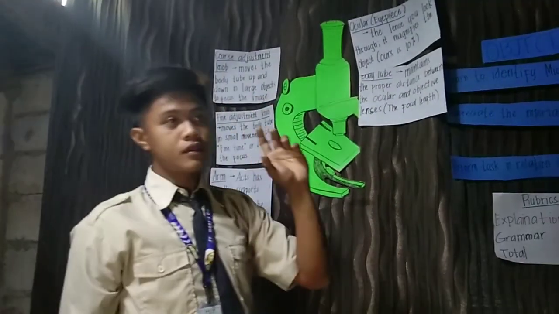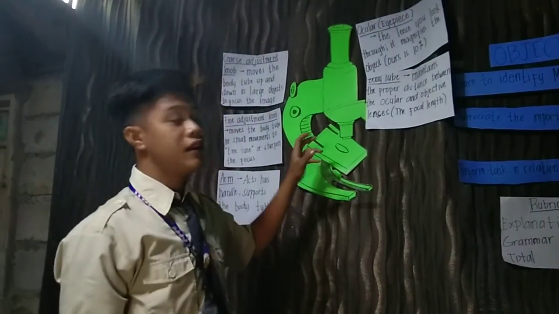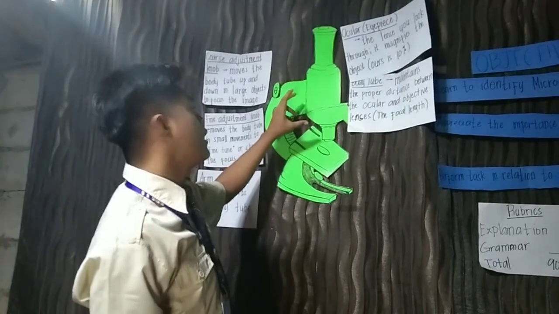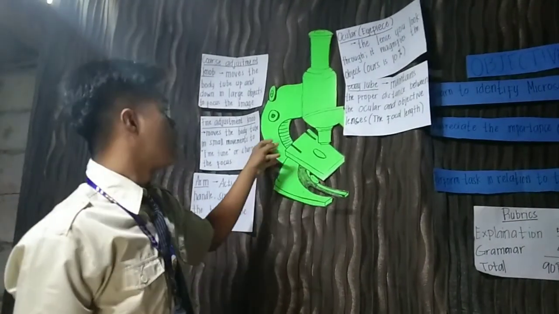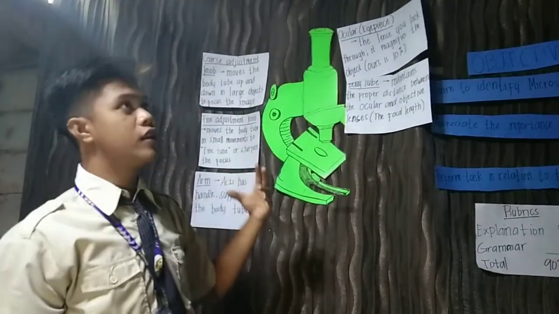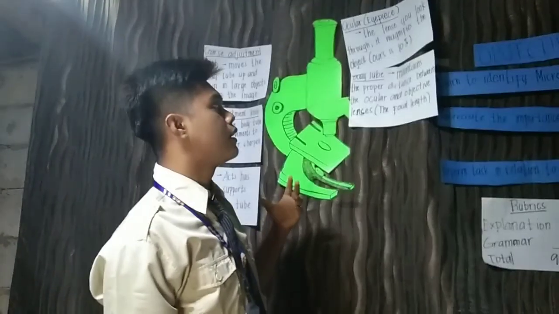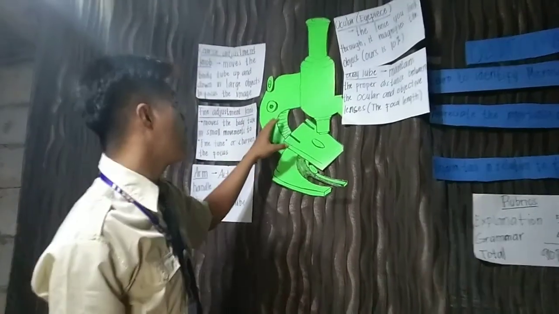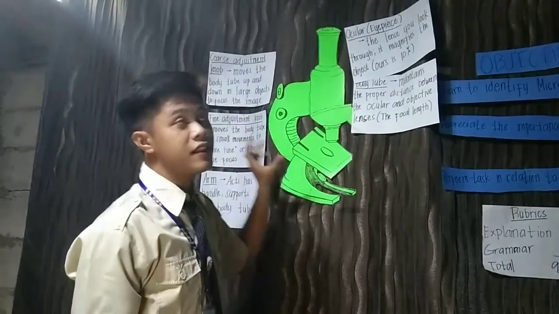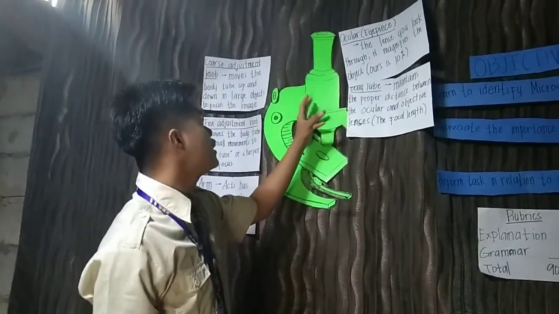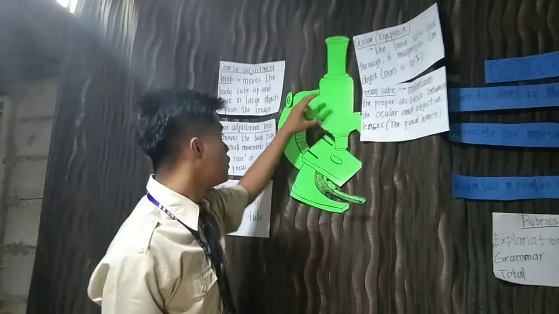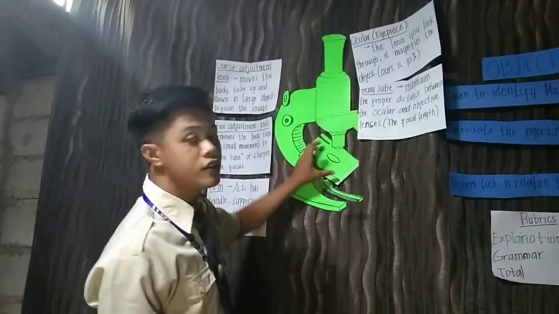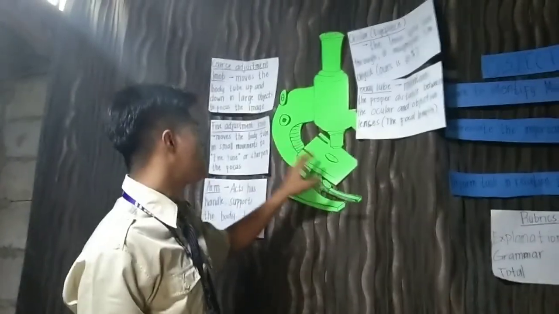Without the arm, the body tube cannot stand by itself, because the arm supports the body tube to stand in here to focus on the objects.